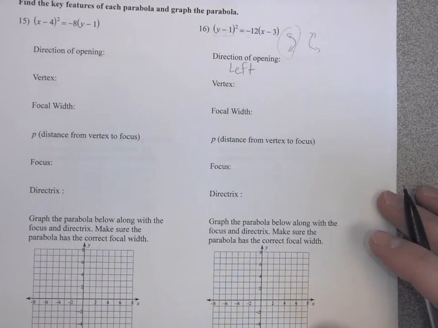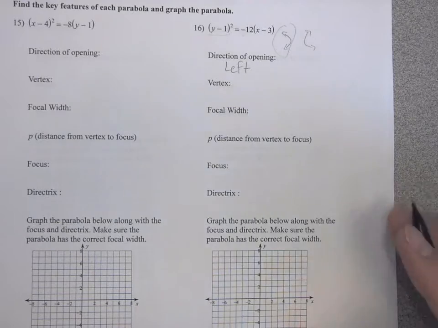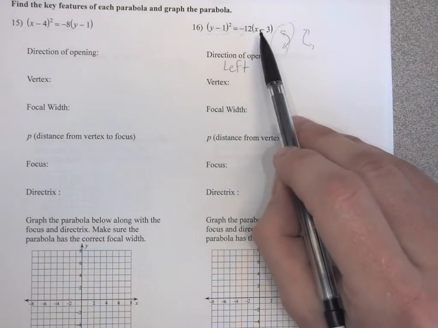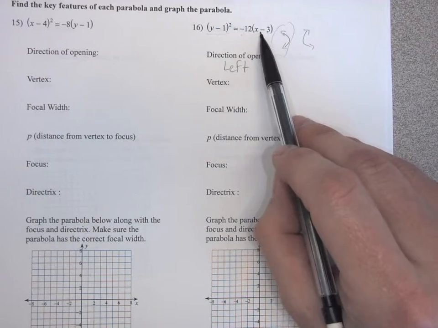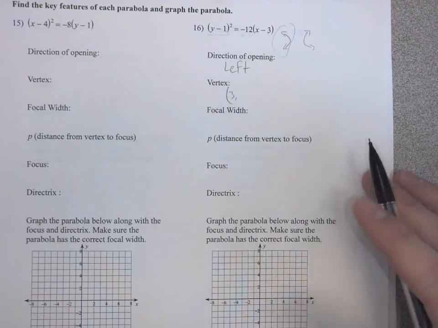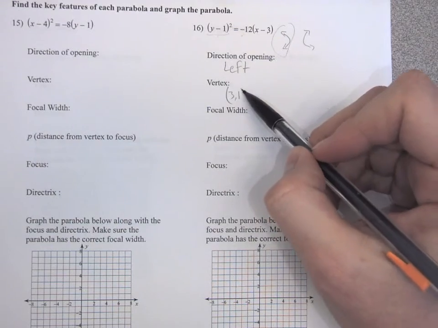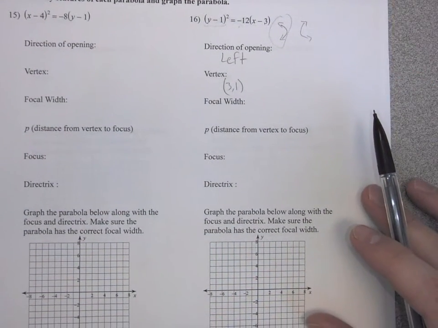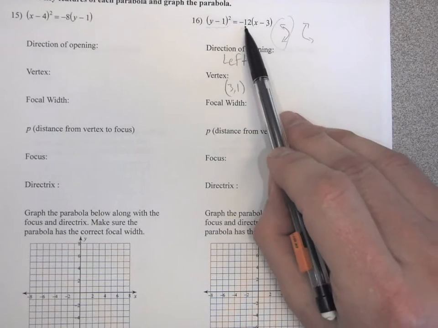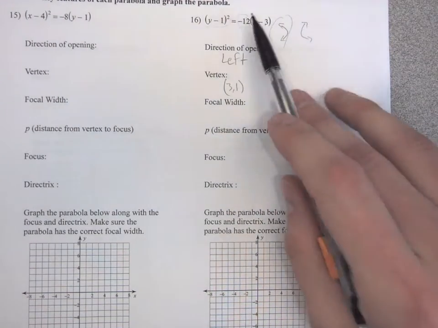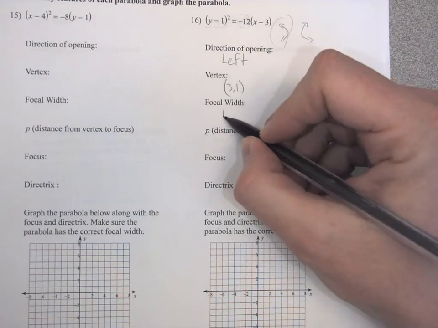Okay, in the next piece, we're going to find the vertex, which we know comes from the numbers inside the parentheses. We have x minus 3 here, so the number inside with x is a -3, and we're going to put a +3 down here for the x coordinate of our vertex, and then a +1 here for the y coordinate of our vertex. Focal width is basically the positive version of this number, the absolute value of whatever's out there. In this case, 12.